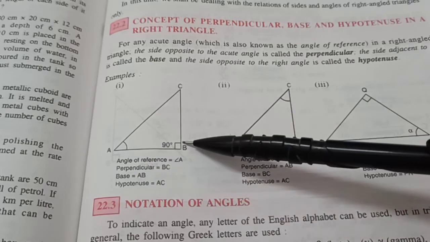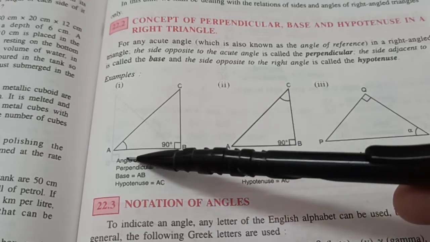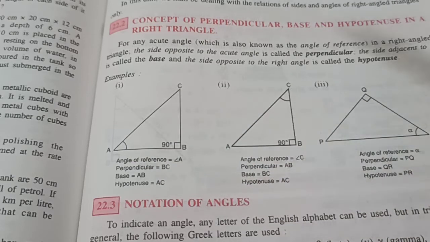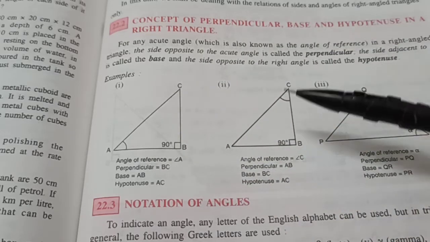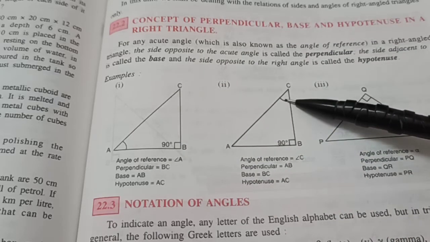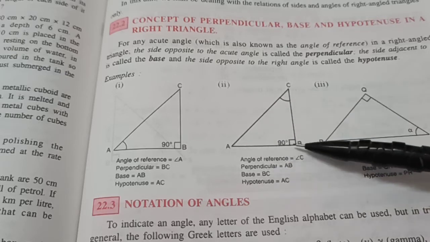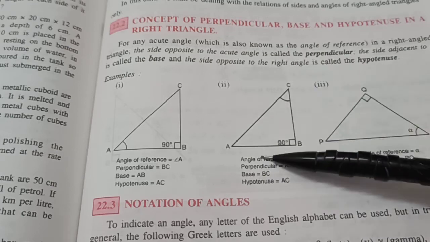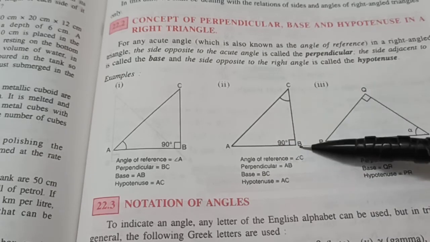Side AB is called the adjacent side, and side BC is called the opposite side because it's opposite to the angle. Whereas if we were talking about angle C, then AC would be hypotenuse once again, AB would be the opposite side, and BC would be called the adjacent side.